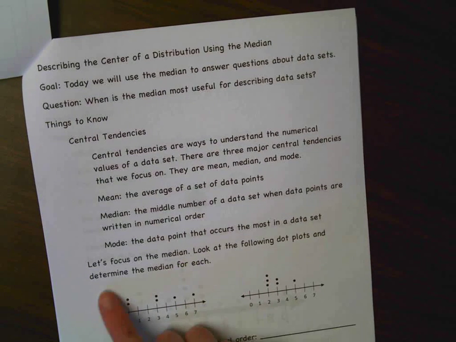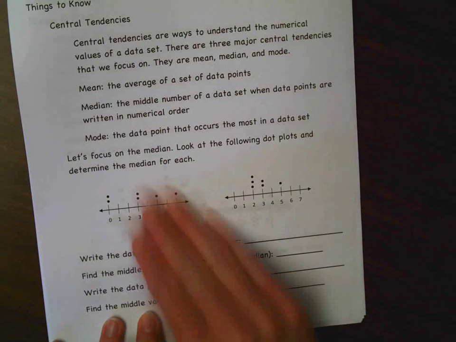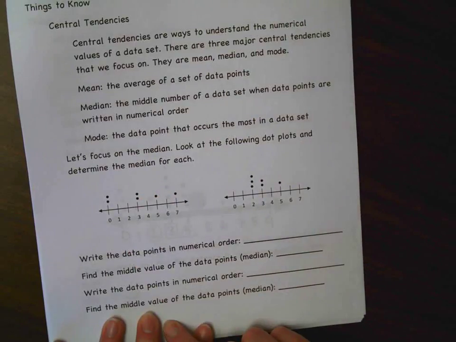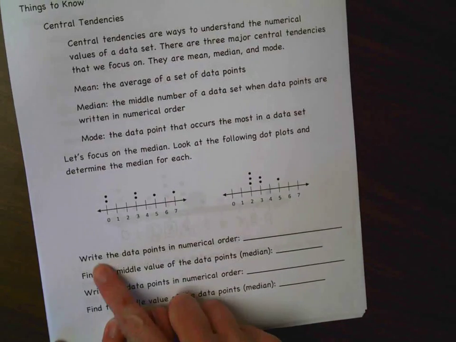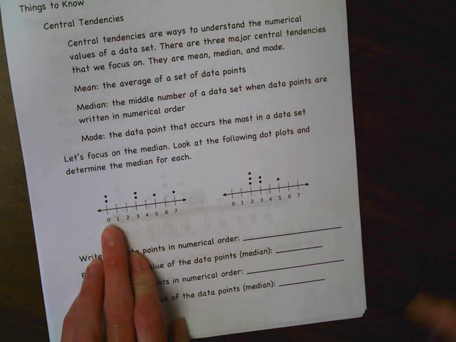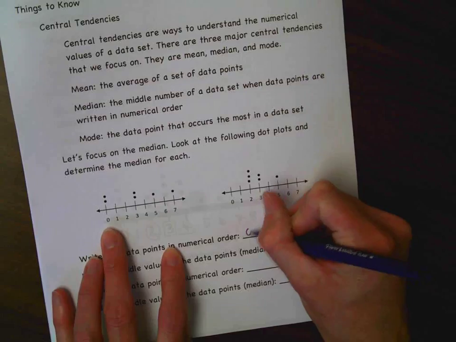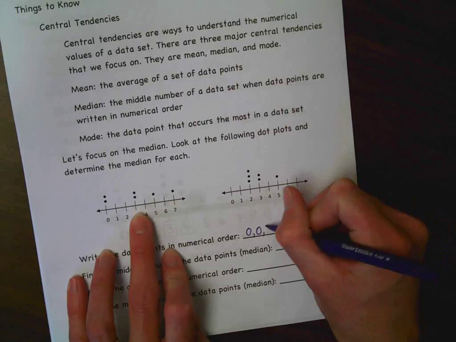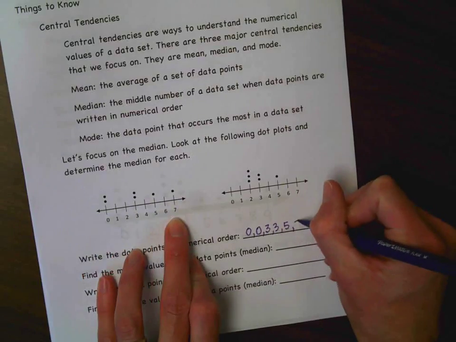Look at the following dot plots and determine the median for each. Basically what you're supposed to do is use the data set, which is what is on the dot plot, and we're going to take it through these steps. The first dot plot in this first set says write the data points in numerical order. If you look at your dot plot, we go in numerical order, and we have 0, 0, because there's two dots above the 0. Then the next numbers in the data set are 3, 3, 5, and then 7.